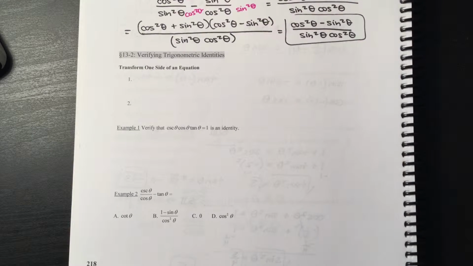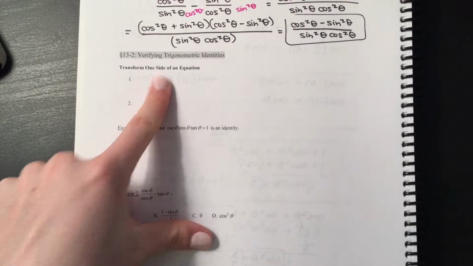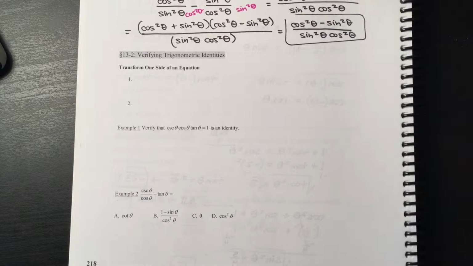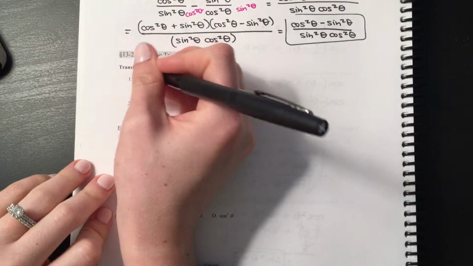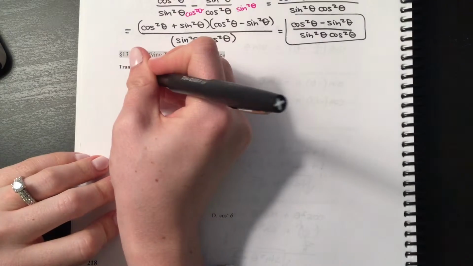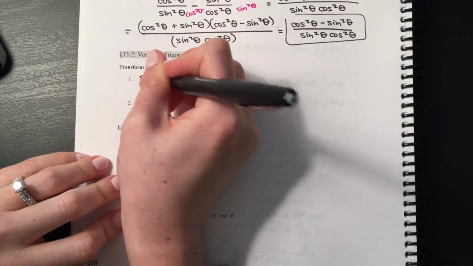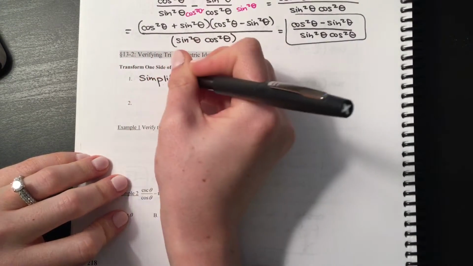And there are two different ways that we can verify them. First way is to transform just one side of an equation. So let me give you these two steps that we're going to be working with. So step one, simplify one side of an equation until the two sides are the same. That's the basic theory behind this. So simplify one side until the two sides are the same.